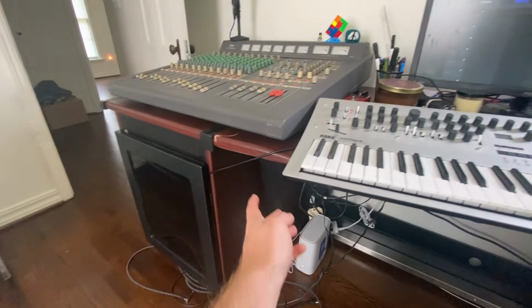I definitely need some MIDI cables that are longer than 3 feet, because my MIDI controller only goes about this far.